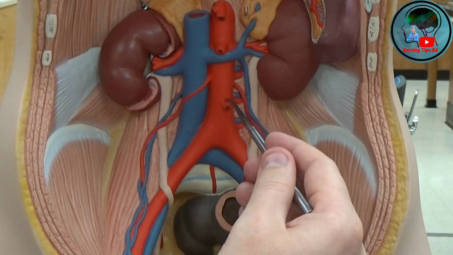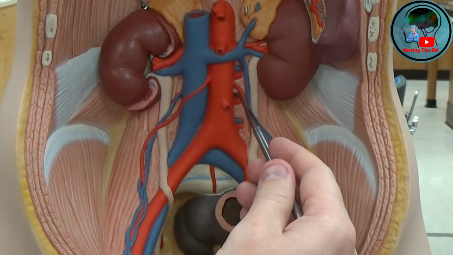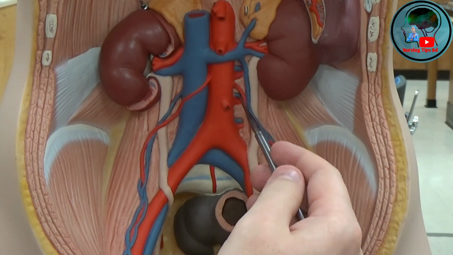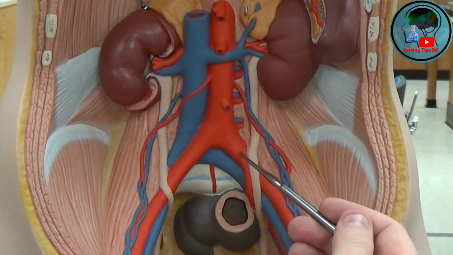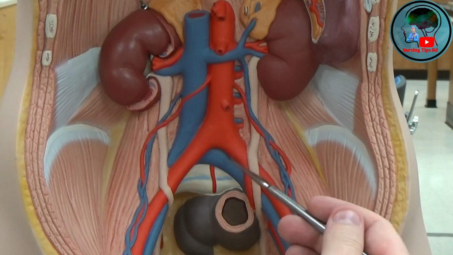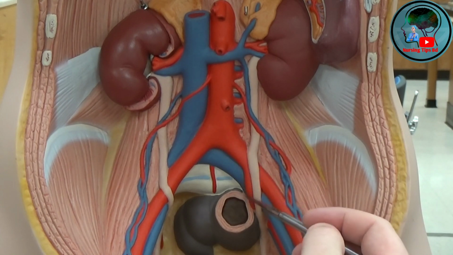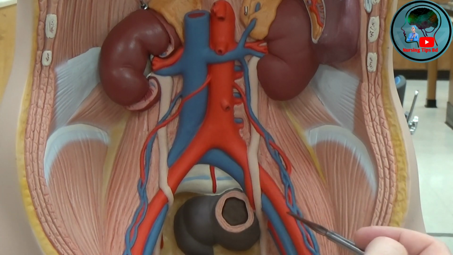So just above the inferior mesenteric artery, kind of behind it over here, we can find our lumbar arteries and veins. You can see my common iliac artery and vein, the internal iliac artery and vein, making this the external iliac artery and vein.